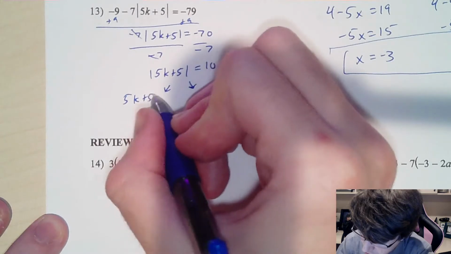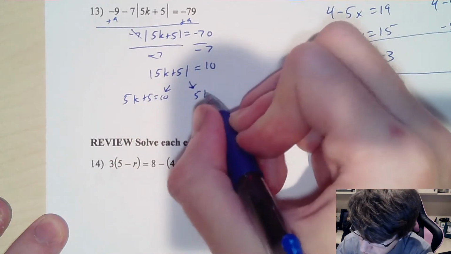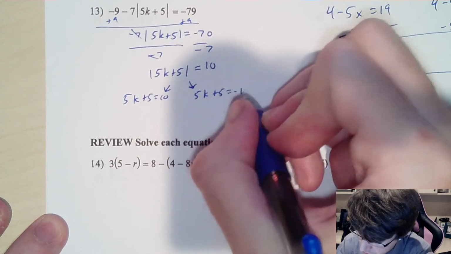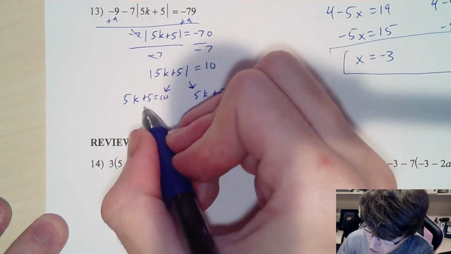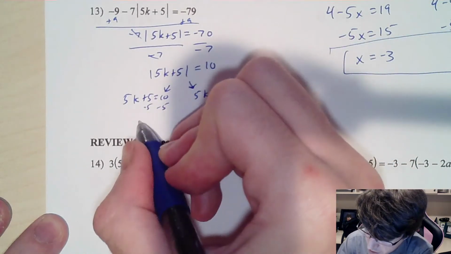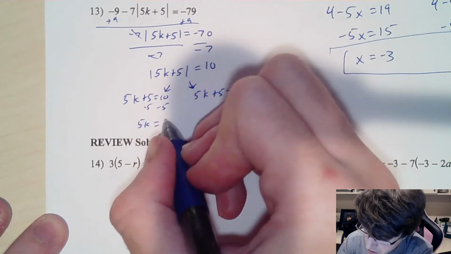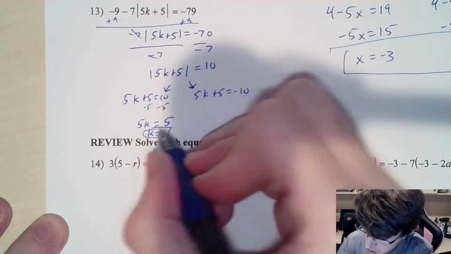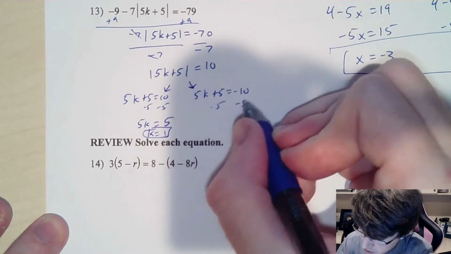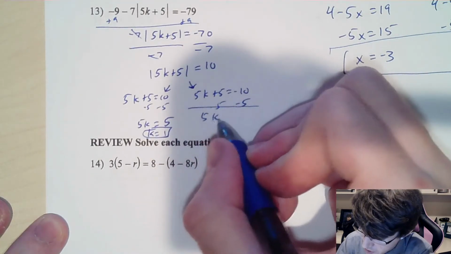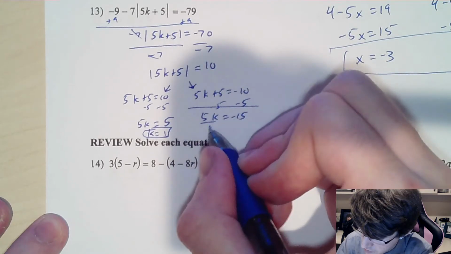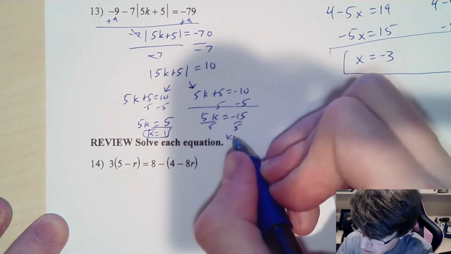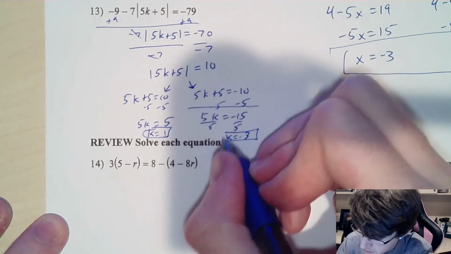5k plus 5 equals 10. 5k plus 5 is negative 10. Subtract 5 on both sides. I'm back to showing my work. And divide both sides by 5. We're going to get k is equal to 1. Subtract 5 on both sides here. We got 5k equals negative 15. Divide both sides by 5. And k is equal to negative 3.